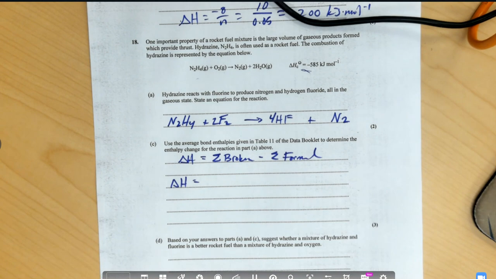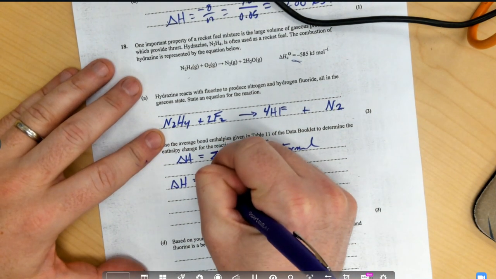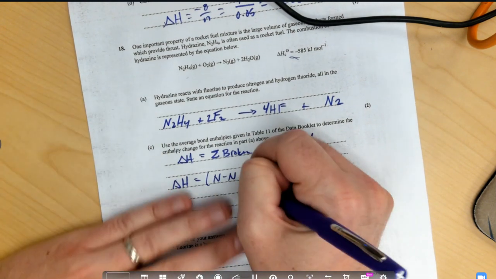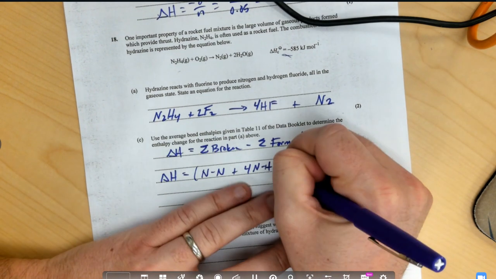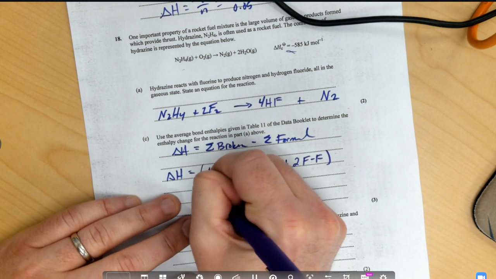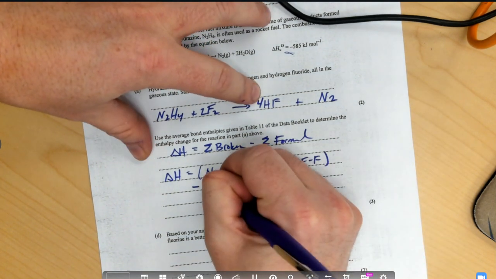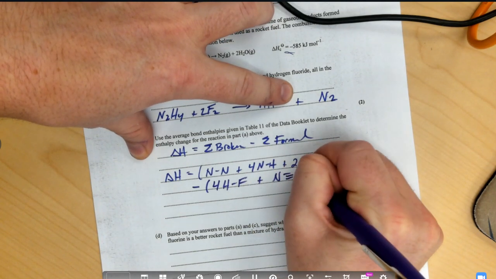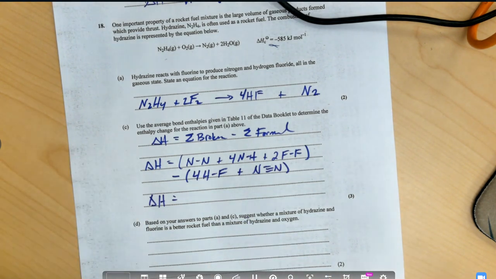So the first thing we're going to have is in hydrazine, we're going to have a bond between the 2 nitrogen atoms. So that'll be 1 nitrogen-nitrogen bond. And I have 4 total nitrogen-hydrogen bonds, so 4 times the nitrogen-hydrogen. I also have 2 fluorines, so 2 times the fluorine-fluorine bond. From that, we're going to subtract all the bonds in our products. Each HF has 1, and there's 4 of them, so 4 HF bonds and 1 mole of nitrogen triple bonds. Now I'm just going to substitute the numbers in.